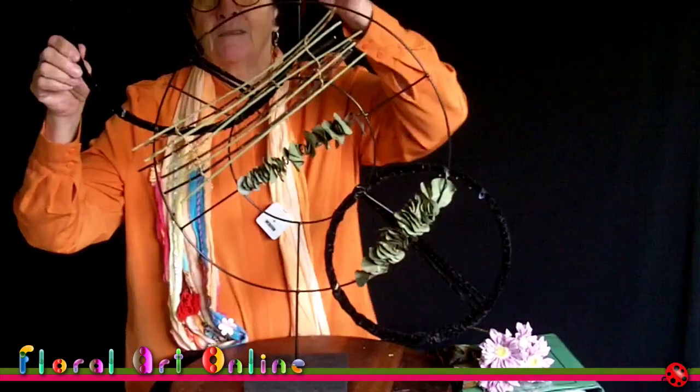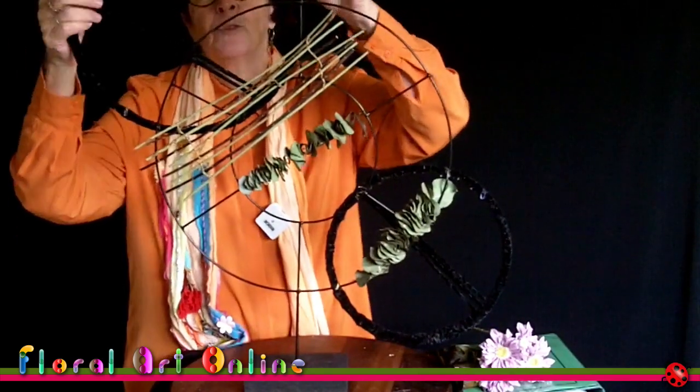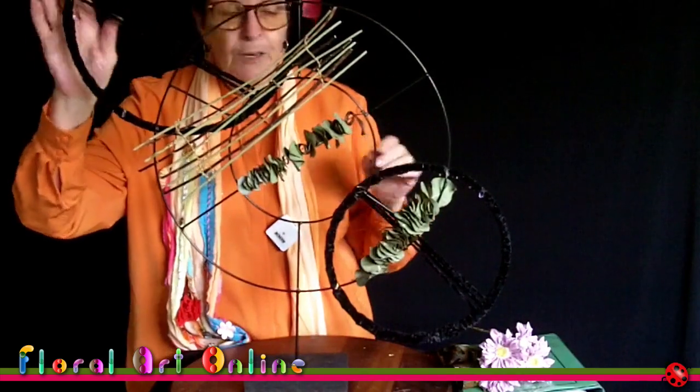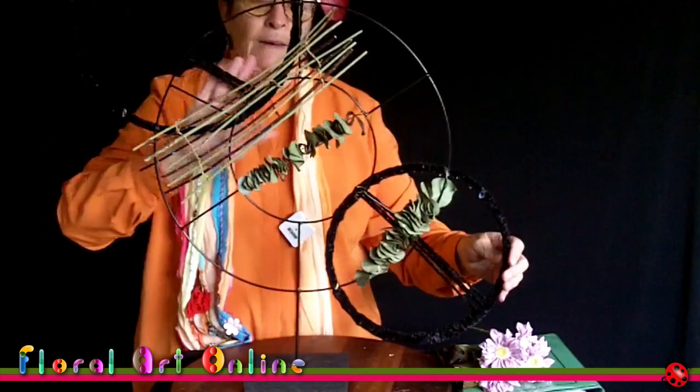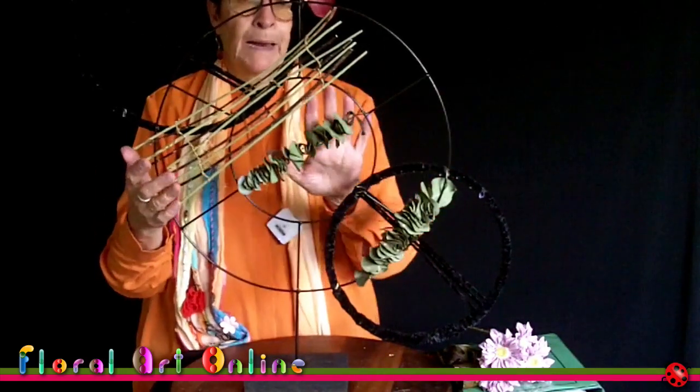These are standard embroidery hoops, just covered with black furry wool, so it gives me a different texture, as well as I can give that the diagonal line that is opposite to the diagonal line that I'm using for the plant material.